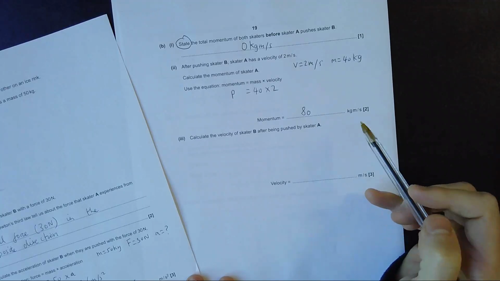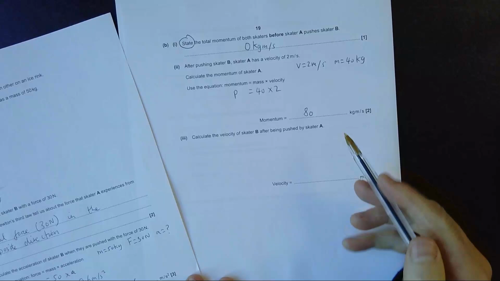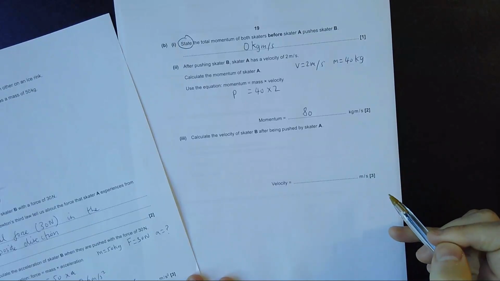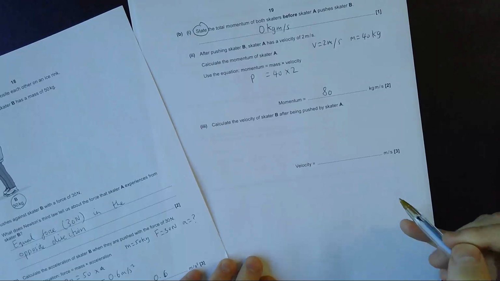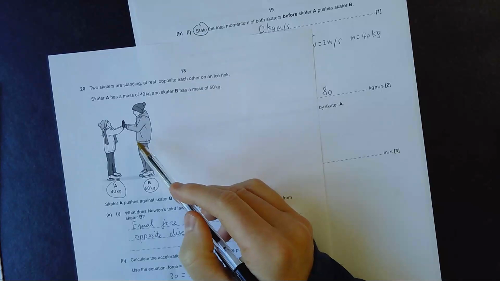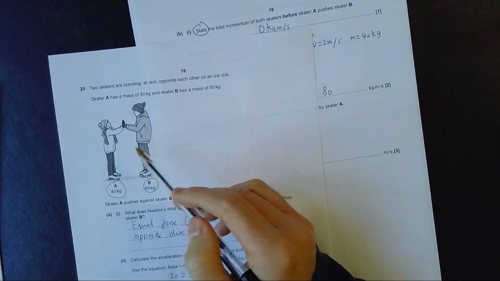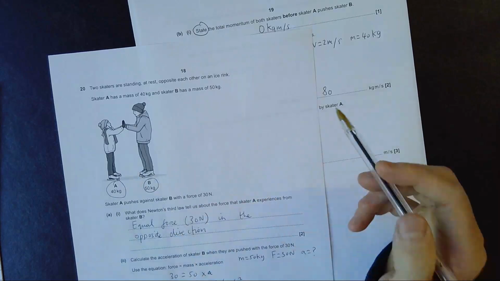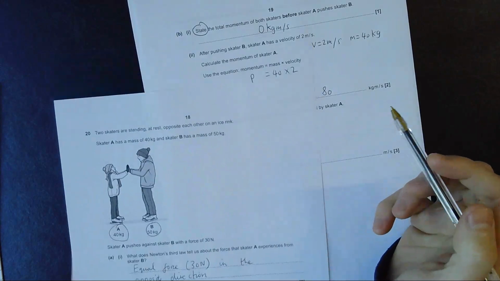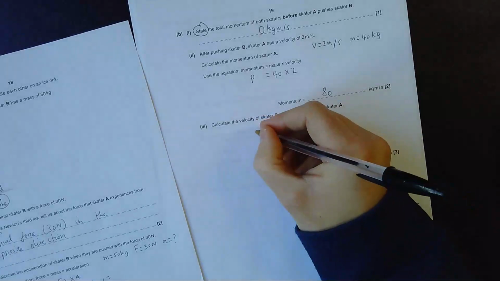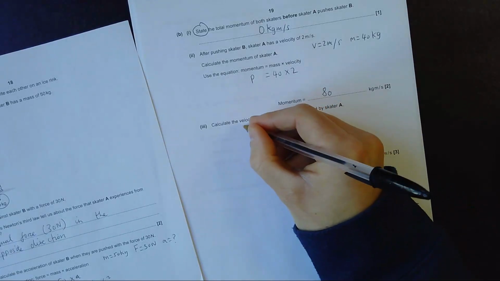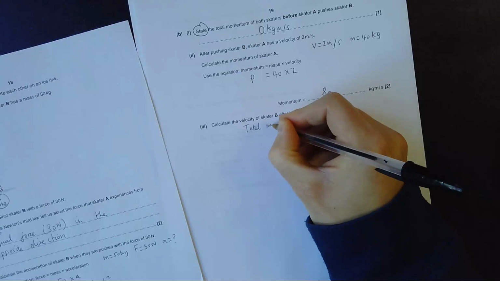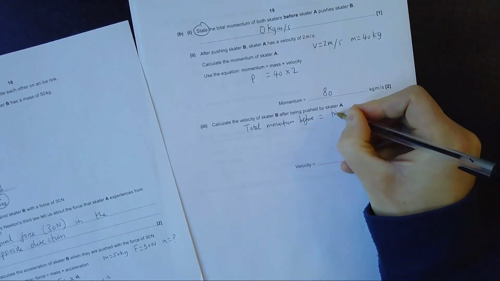Okay, and then the next part of the question is to calculate the velocity of skater B after they've been pushed by skater A. So this is a conservation of momentum problem. That's why there's more marks available for it. So the total momentum before they push each other, which is 0, has to equal the total momentum after they've pushed each other. So we can write that out as an expression. Total momentum before equals total momentum after.